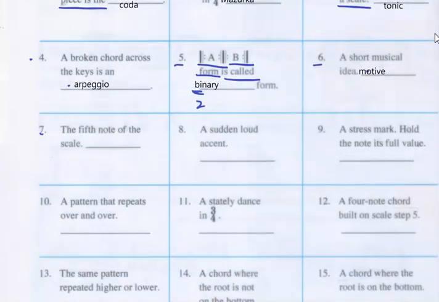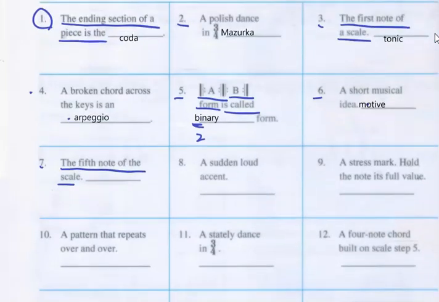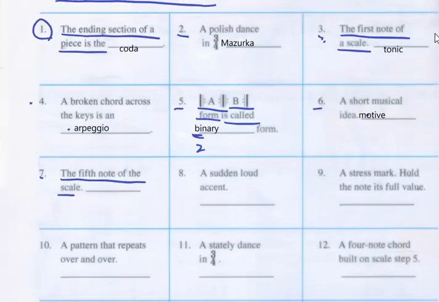And number 7, the fifth note of the scale. We looked at the first note of the scale at number 3. This time, the fifth note of the scale is called, this is the fifth note, right? 1, 2, 3, 4, 5. What is this called? We've been working on this in previous videos. Dominant, right? Tonic and dominant. Dominant is the fifth note of the scale, which is here.